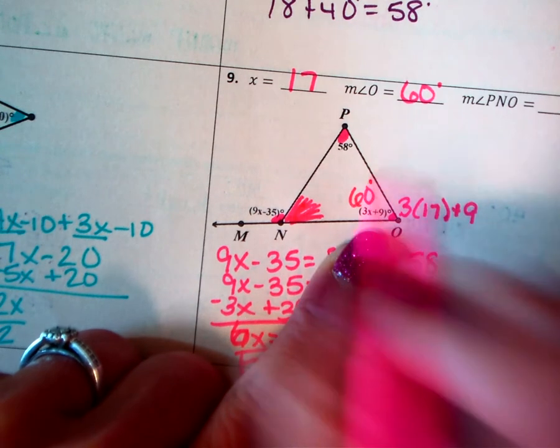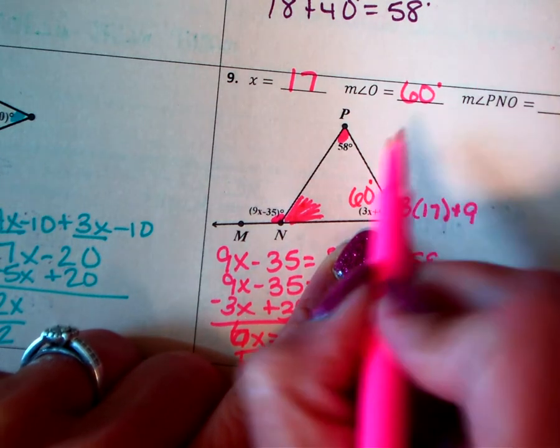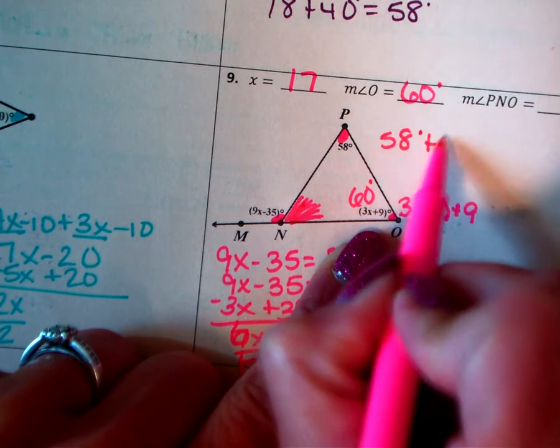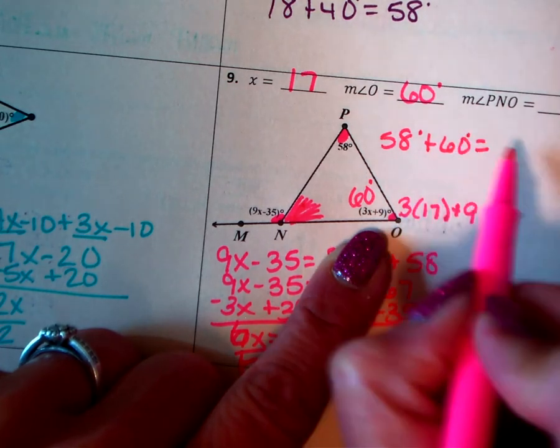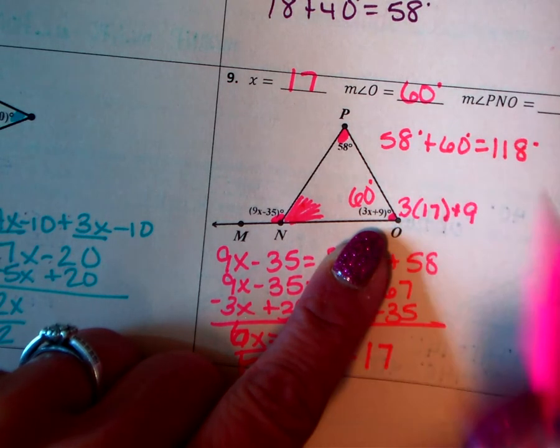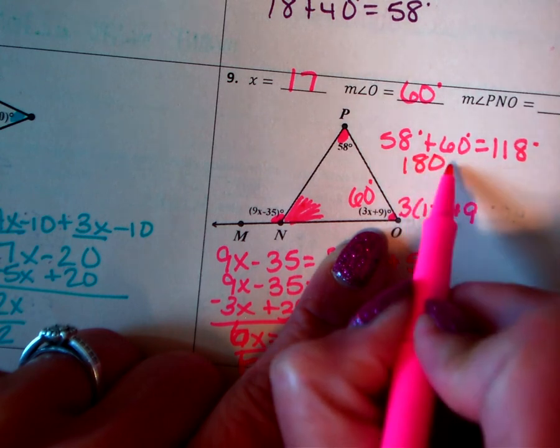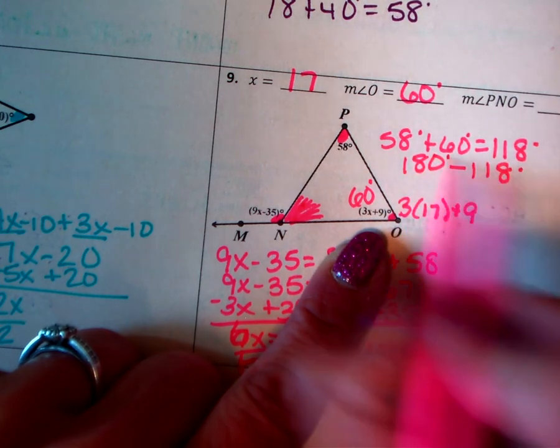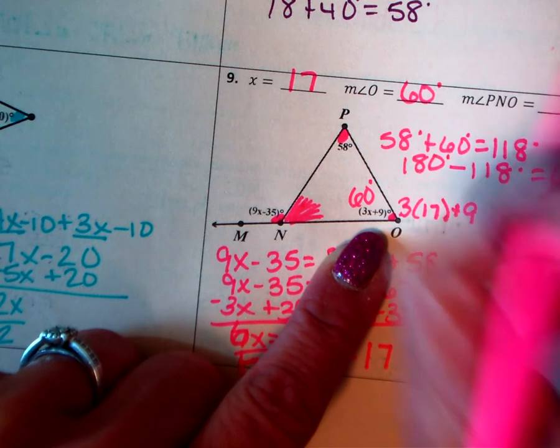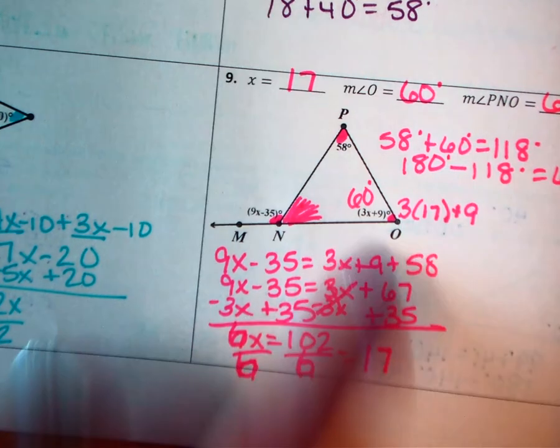Okay, well, if I know this is 60 degrees, I can now take 58 plus 60 to get 118 degrees, and I can take 180 minus that 118 to get 62 degrees.